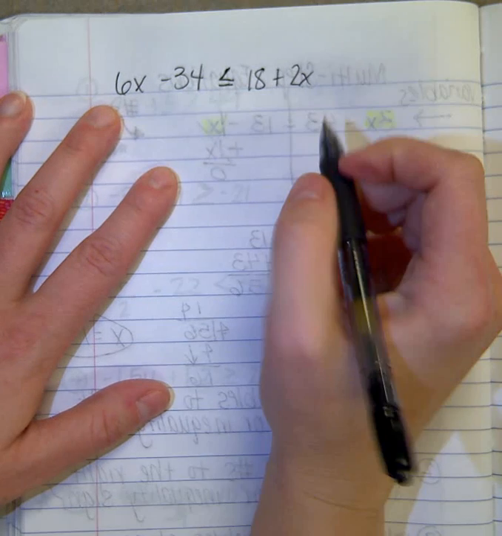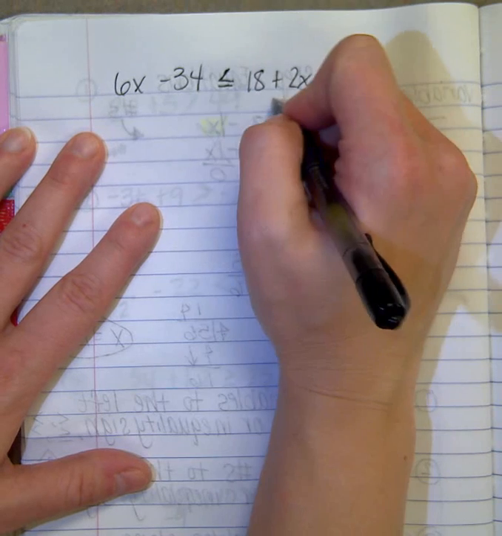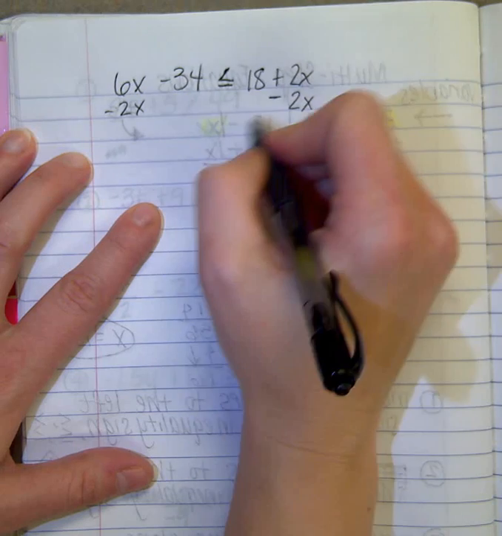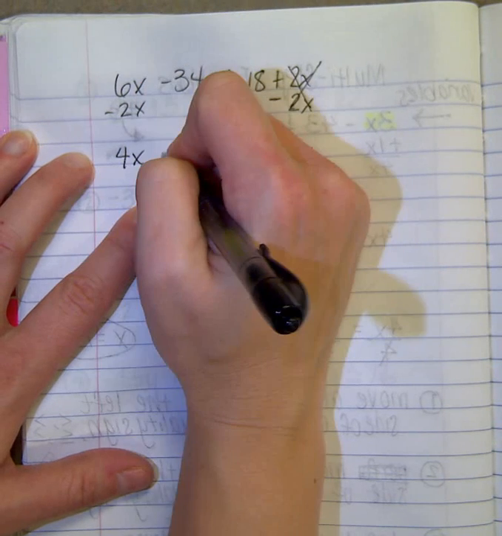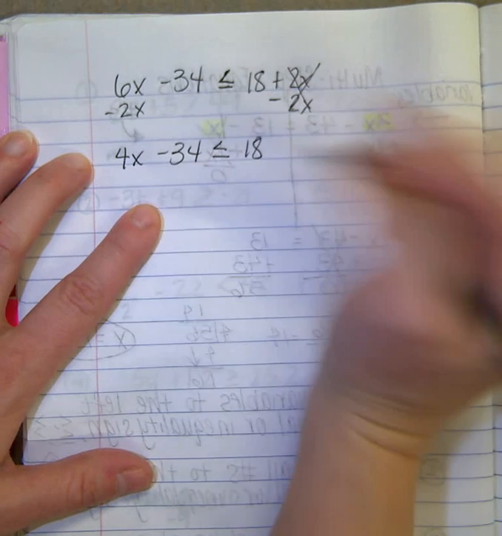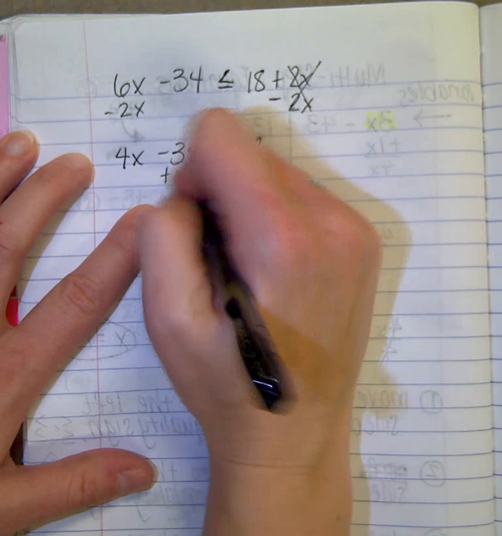Okay. Now we want to get all of our x's to the other side, so we're going to subtract 2x from each side, and these cancel out, and you get 4x minus 34 is less than or equal to 18. Now we want to move the numbers to this side, so we're going to add 34 to each side.